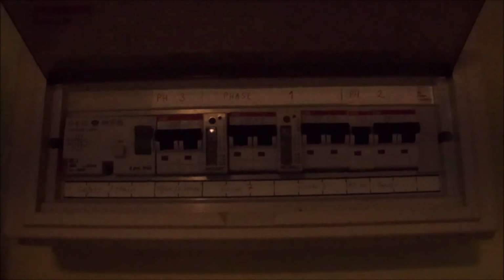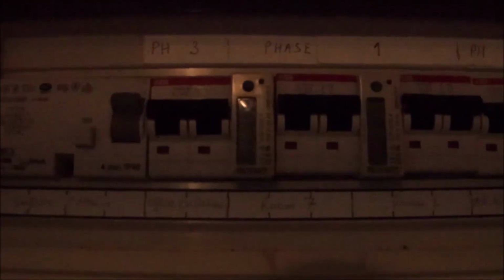But here from the left, that is the 3-phase safety breaker, and then you see marked the 3 phases. Our phase of interest was phase number 3, and this is the first one here. And below this one you can read office and kitchen. So that is the path of the electricity.